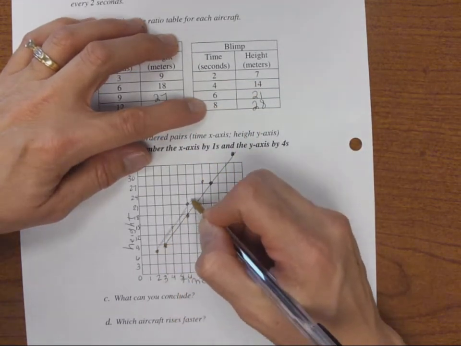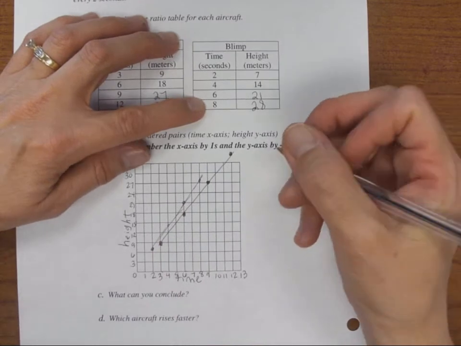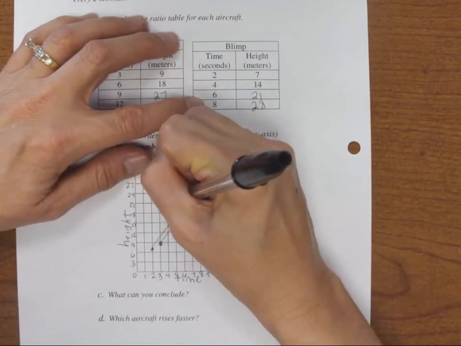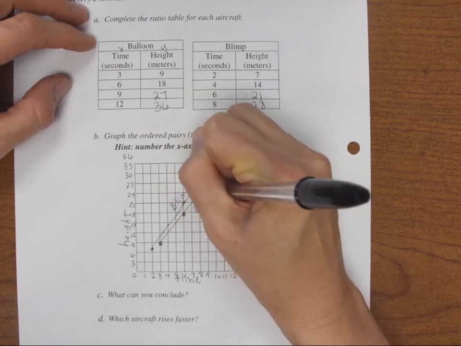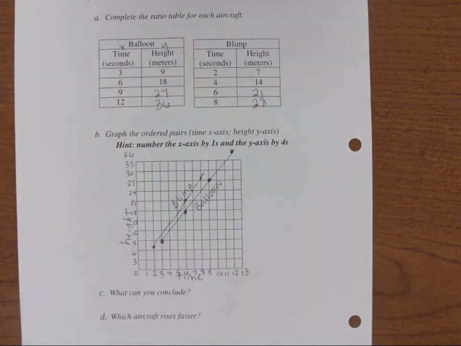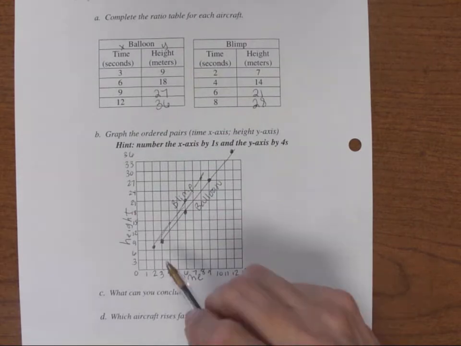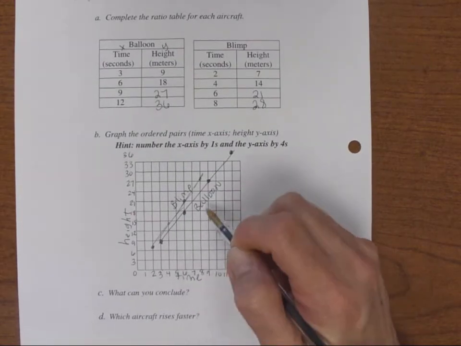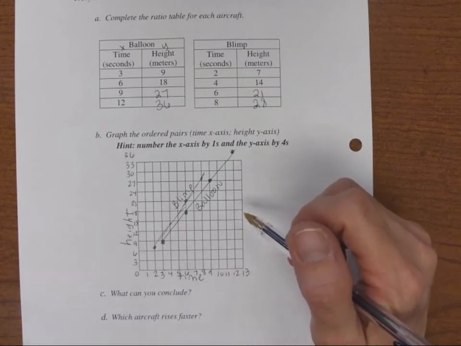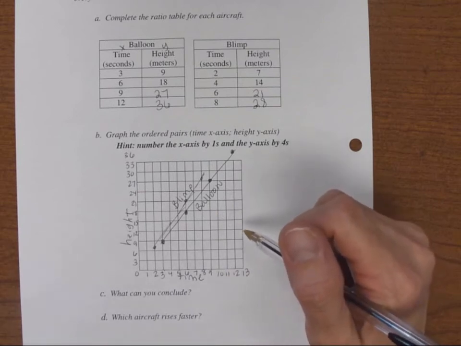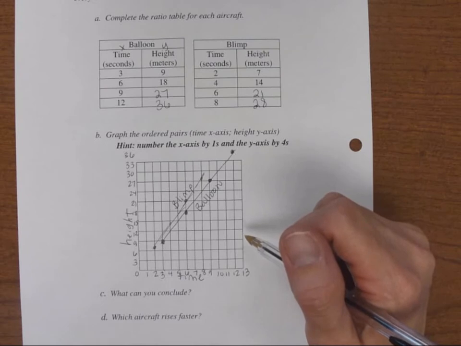And connect these. Okay, so this was the blimp right here, and this line down here is the balloon. Okay, this is the amount of time that it takes to go so many meters in height.